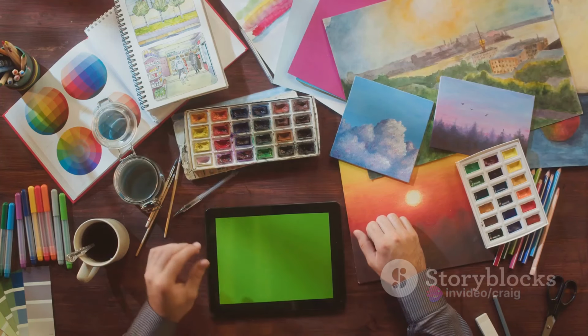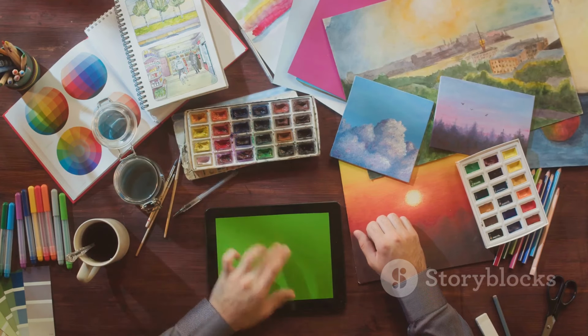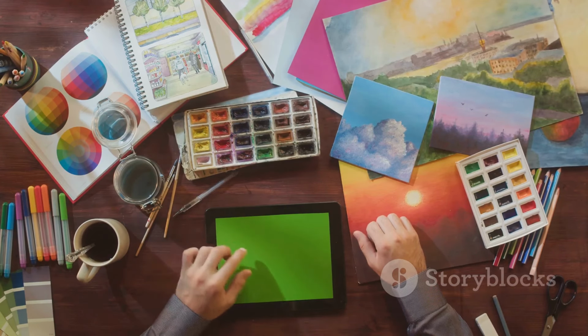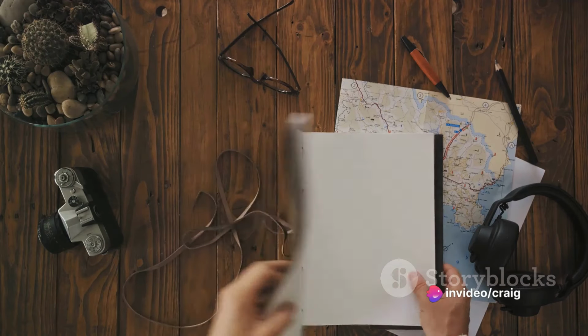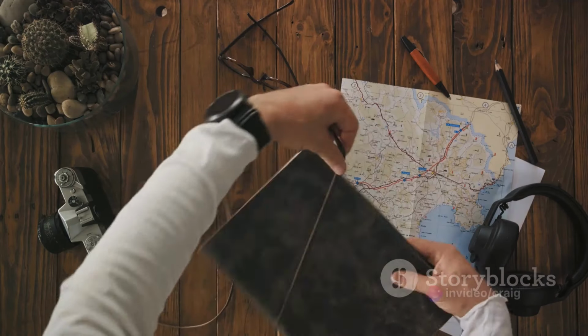For creating these, graphic design software like Adobe Illustrator or Canva can be your best friend. Next up, digital planners. They're a hit among the organized and eco-conscious crowd. For this, you might want to familiarize yourself with tools like InDesign or GoodNotes.